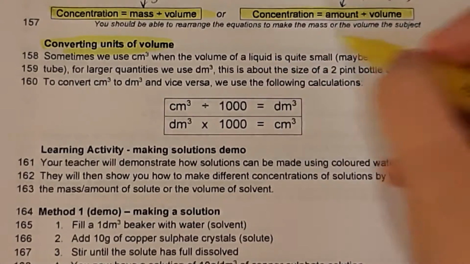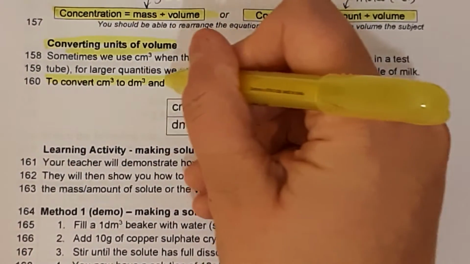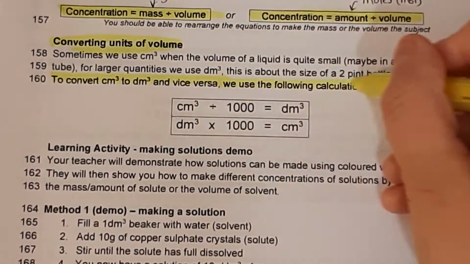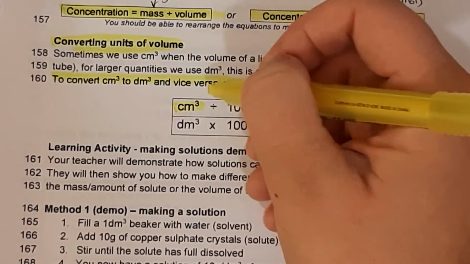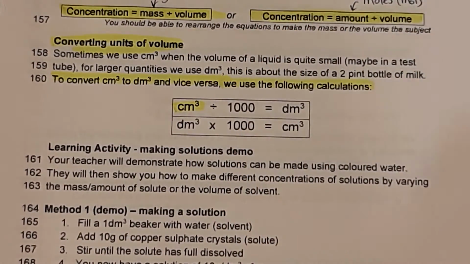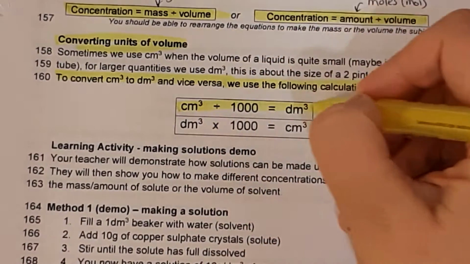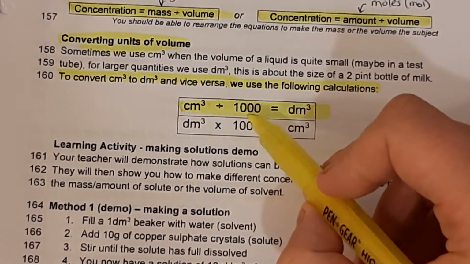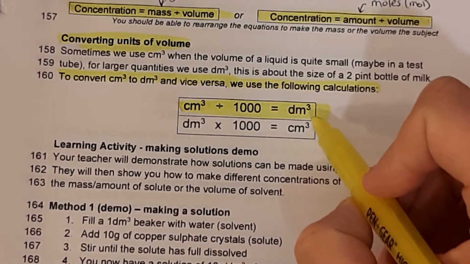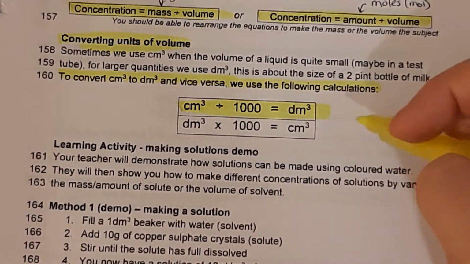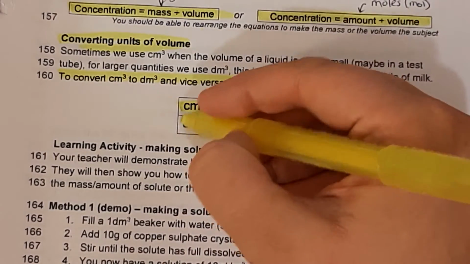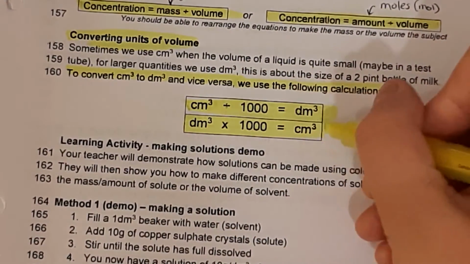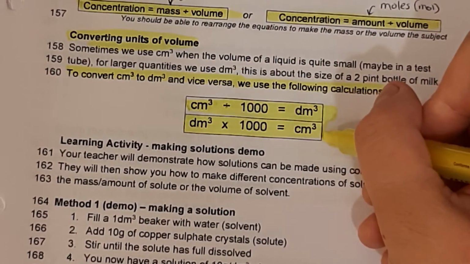To convert from centimetres cubed to decimetres cubed and vice versa, we use the following calculations. Whatever you've got your numbers in centimetres cubed, you divide by 1,000 and that gives you it in decimetres cubed. So 100 centimetres cubed divided by 1,000 gives you your answer in decimetres cubed. If you want to do it the other way around, say you have 0.4 decimetres cubed, you multiply it by 1,000, and that will give you your answer in centimetres cubed.